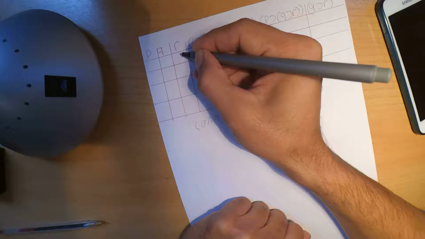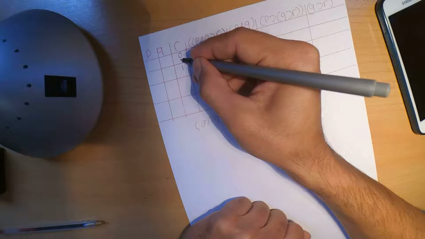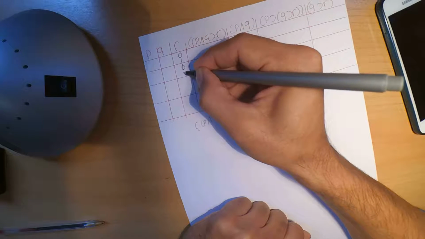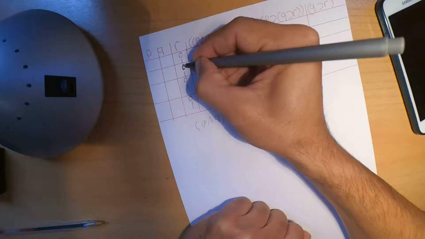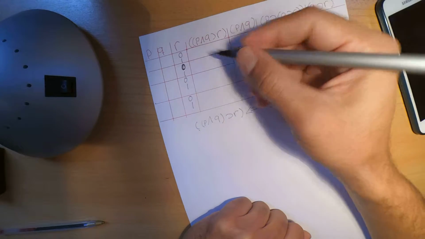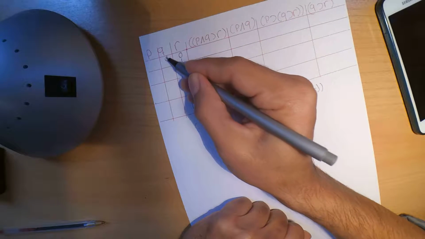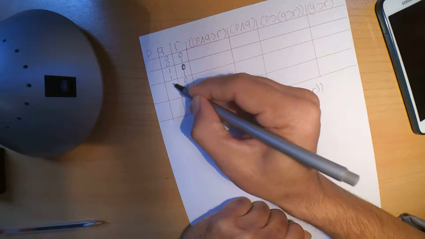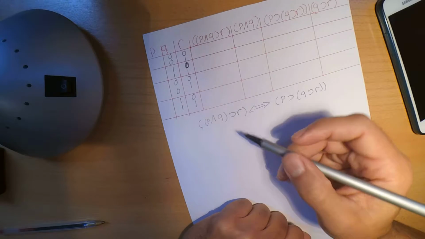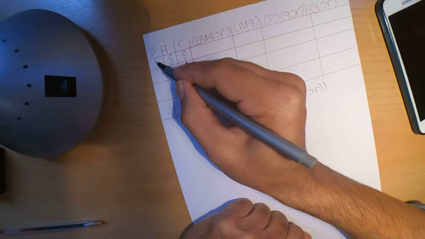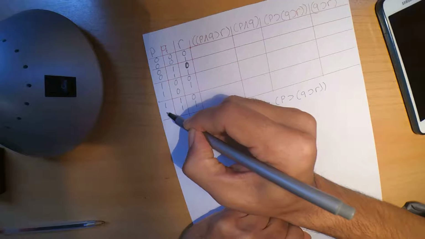We start with 0, 1, 0, 1, 0, 1, 0, 1. Okay, the second part, we start with double: 0, 0, 1, 1, 0, 0, 1, 1. And the P will have more elements: 0, 0, 0, 0, 1, 1, 1, 1.